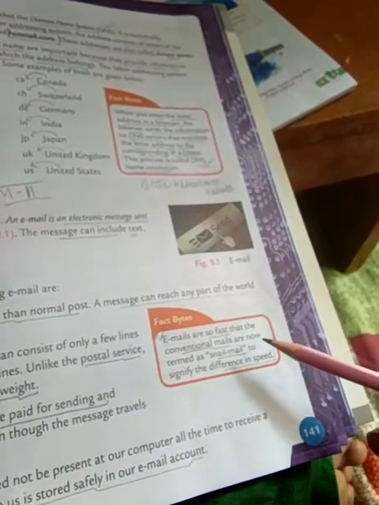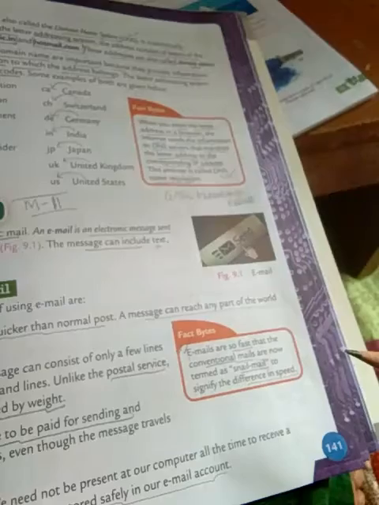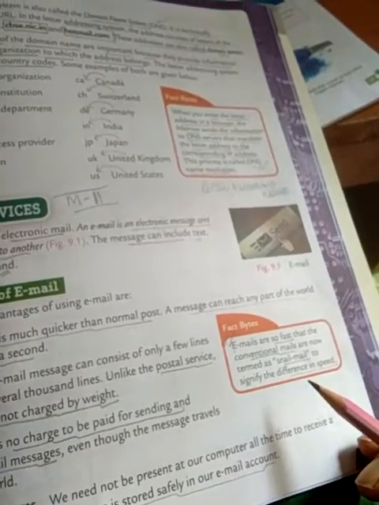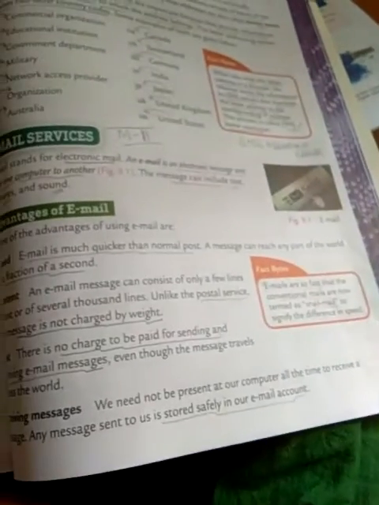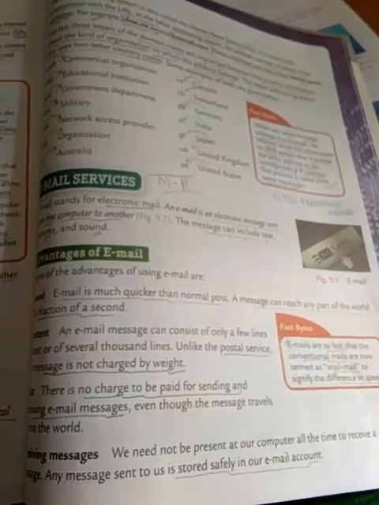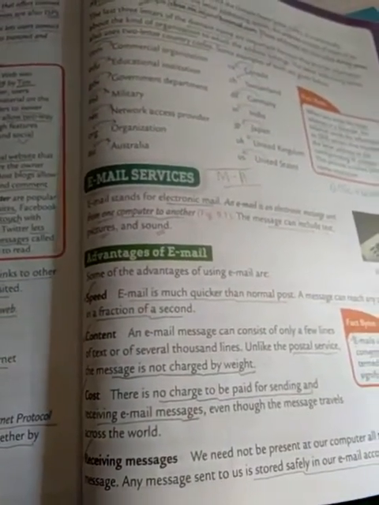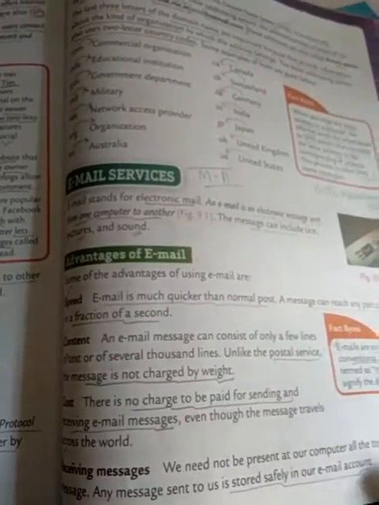This is the main difference between email and ordinary mail: emails are much faster than the conventional mails, and the conventional mails are termed as snail mails, depending on the speed. These are some advantages of using email or electronic mail.